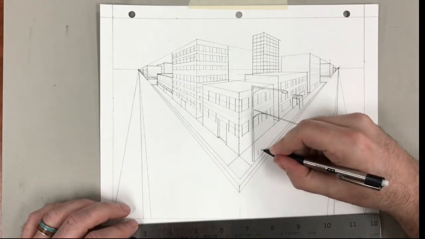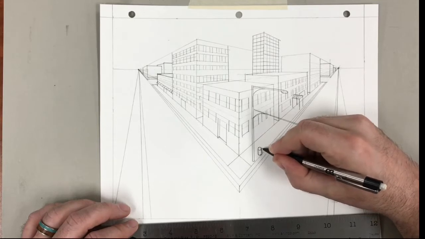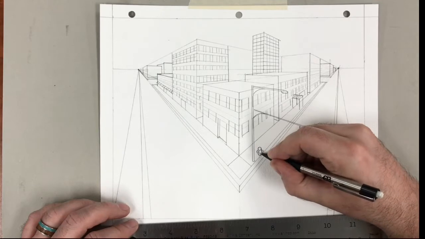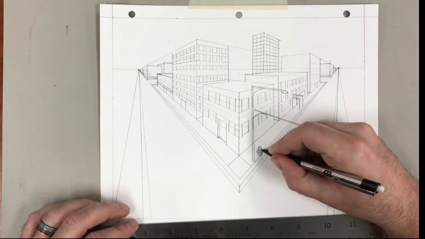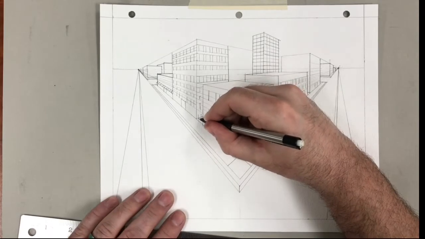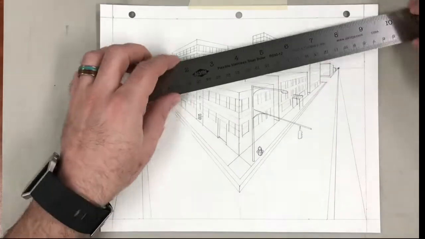Next, I'm adding a fire hydrant. This is basically a cylinder shape with a dome top. Draw two parallel lines vertically, round off the top, create an ellipse for the bottom, and draw two cylinders coming out of either side. A trash can in the alleyway is basically a cylinder shape that narrows at the bottom.